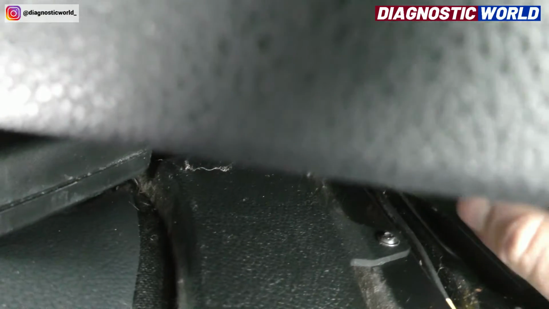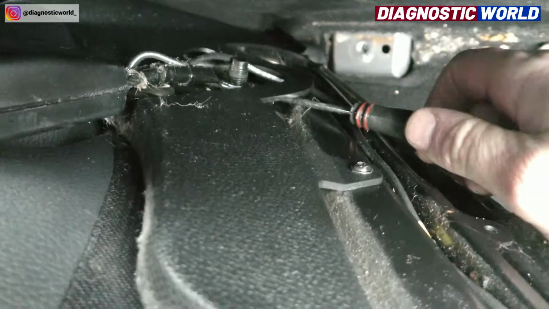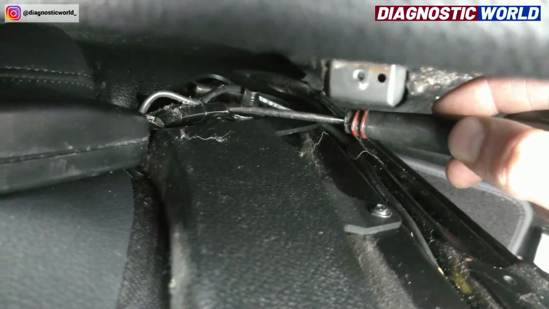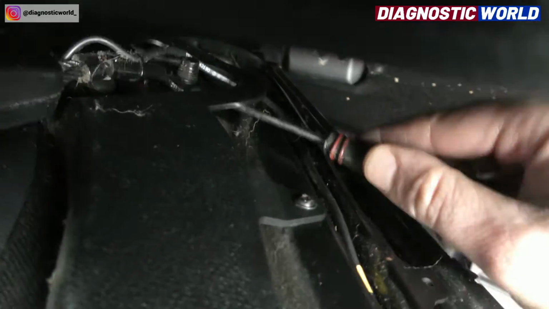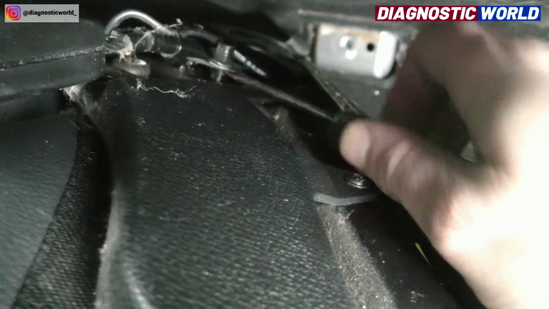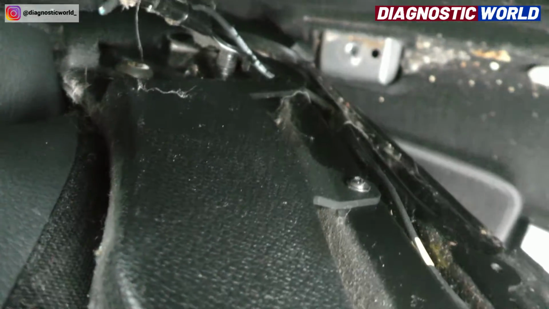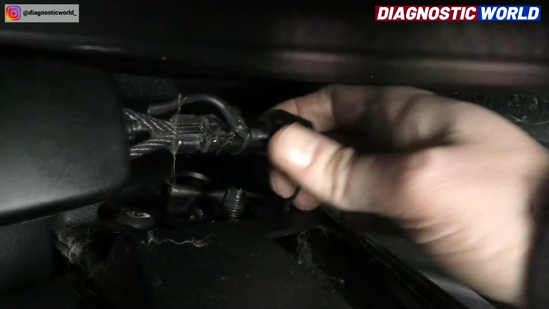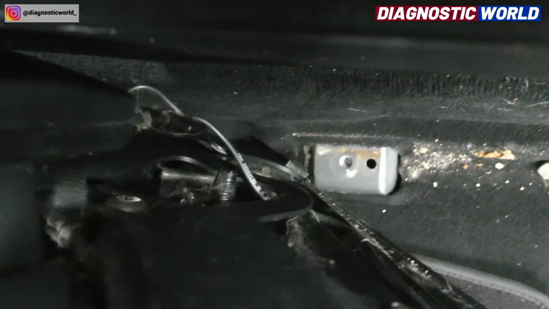You can take a flathead screwdriver and just see, you need to get this black thing here over this here. So it's just a case of, there. It just flicks out. So we got that removed.